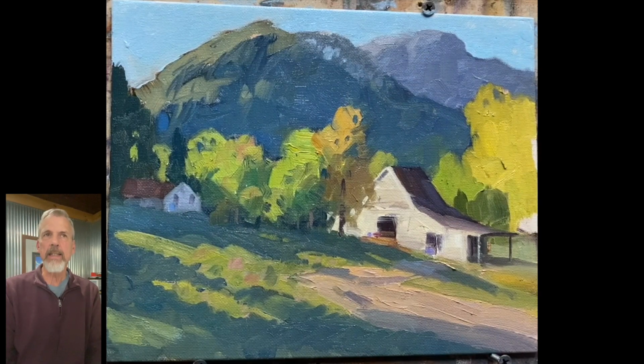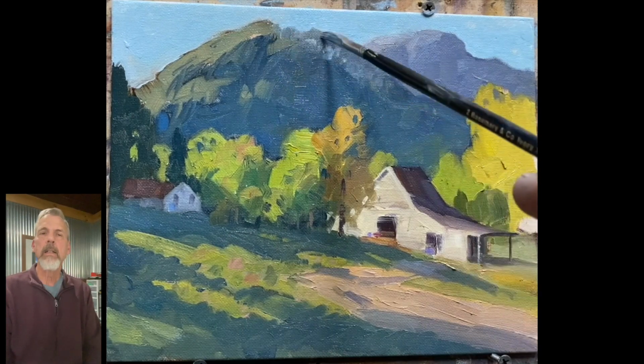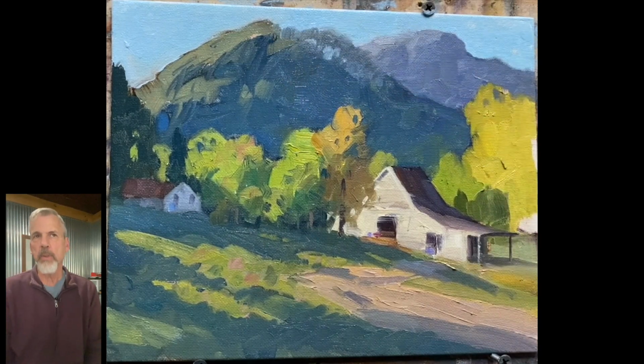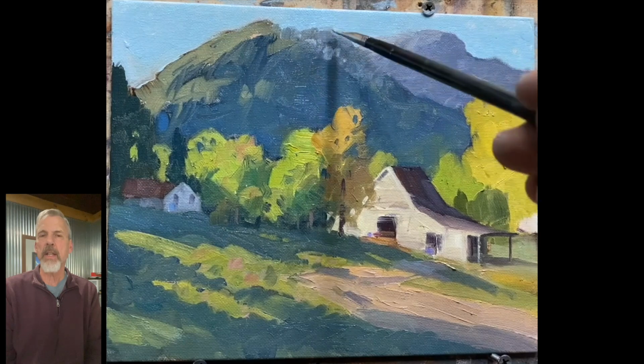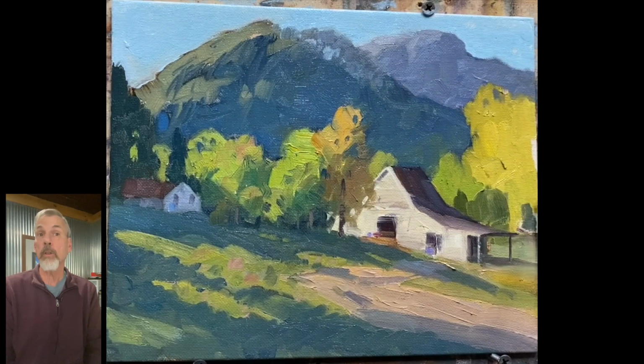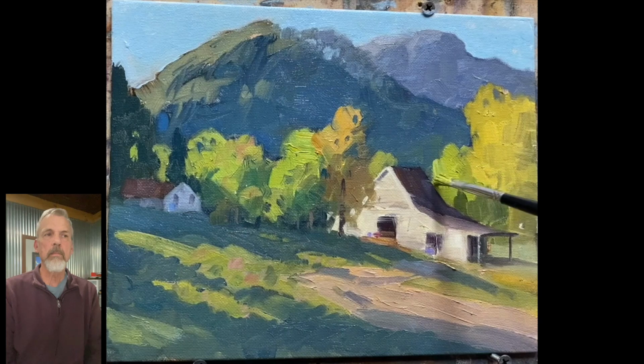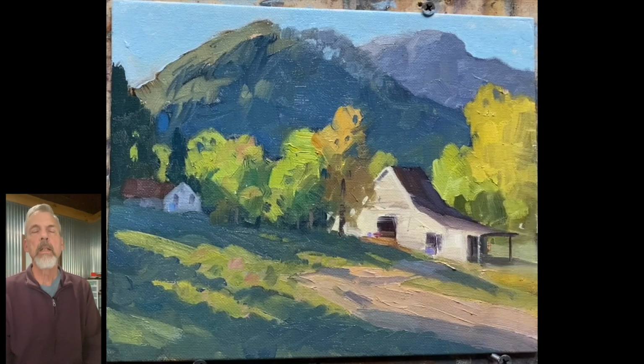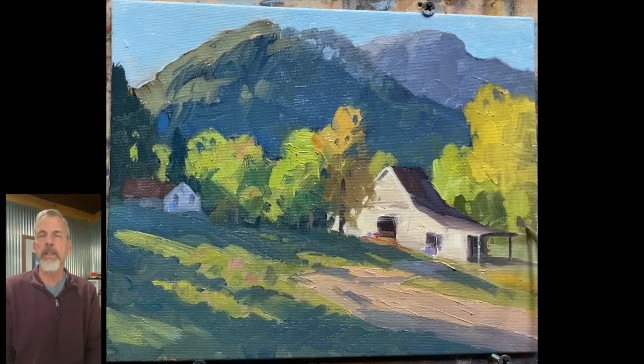Lastly, and I tend to leave this for last, the sky, because the bare or the toned canvas is usually about the same value as what the sky is going to be, or close to it. So I can always leave that till last, especially if it's outside, because I'm kind of chasing the light outside or trying to beat the movement of the light. So I can leave that sky till the end. And sometimes I can leave the sky till I get back inside.